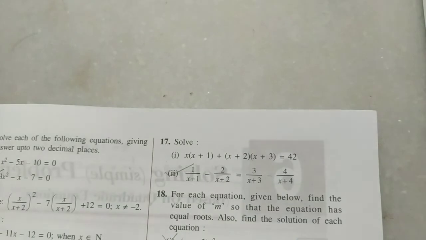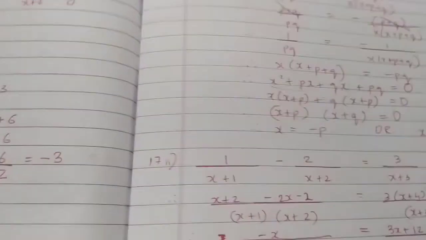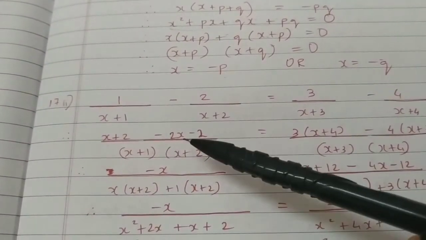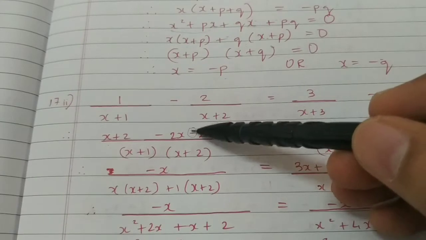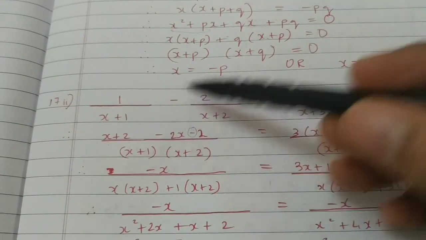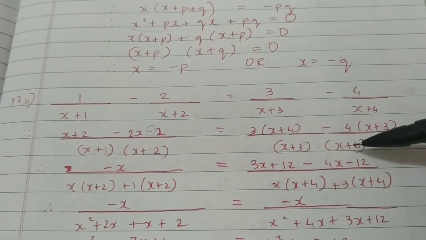Next 17.2. So here we'll have to take LCM. Otherwise it's a very straightforward sum. Take the LCM of the LHS. Be careful with the sign out here. There's a minus sign here, right? And similarly take LCM of the RHS.